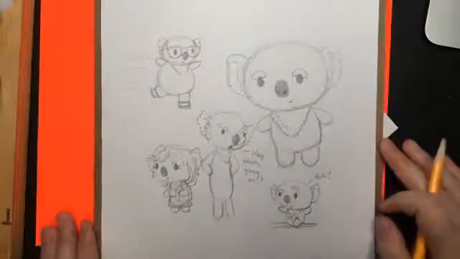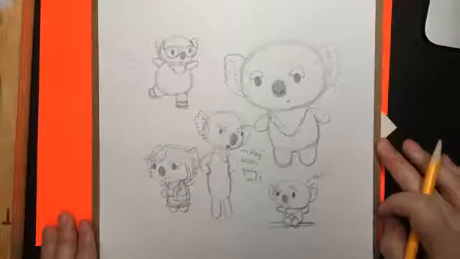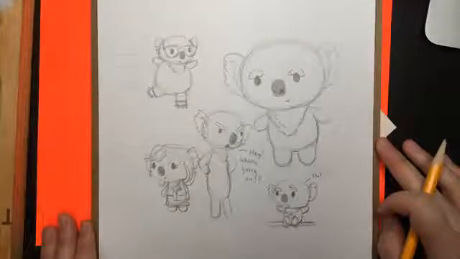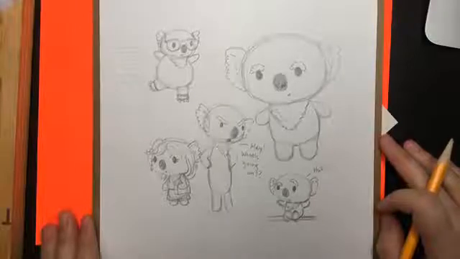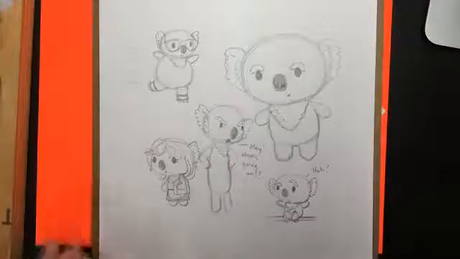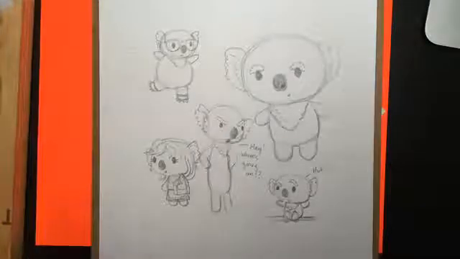Okay, so we've drawn 5 different koala characters. Hopefully you had fun with that one. My challenge for you is to try to illustrate Snow White and the 7 koalas. So you have to come up with 7 different koala personalities. See if you can do it. If you feel comfortable, post it to the group so we can all see.